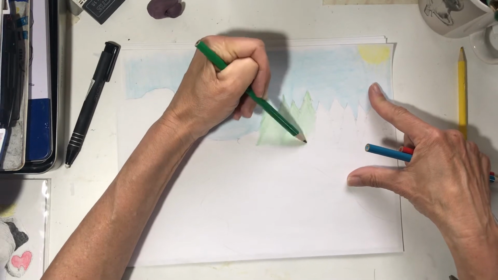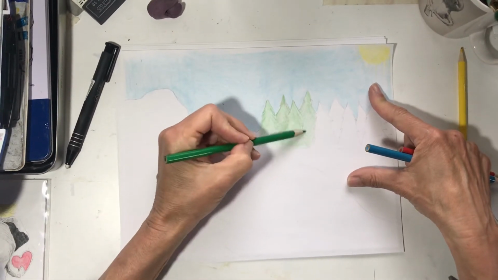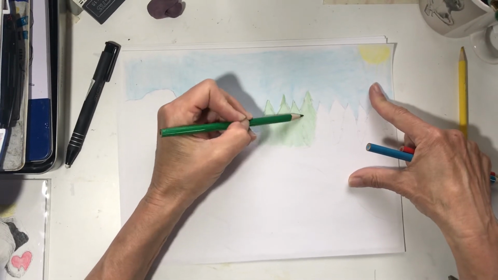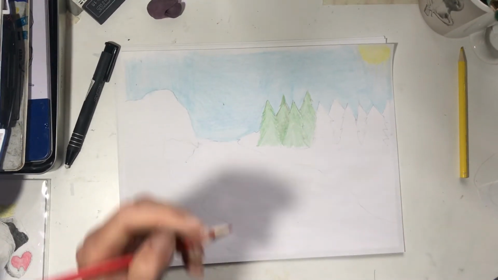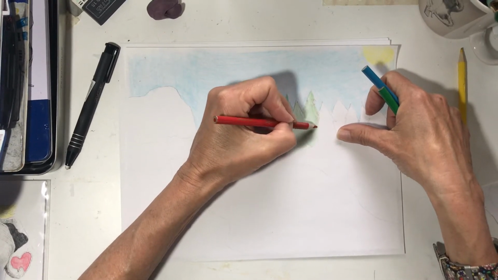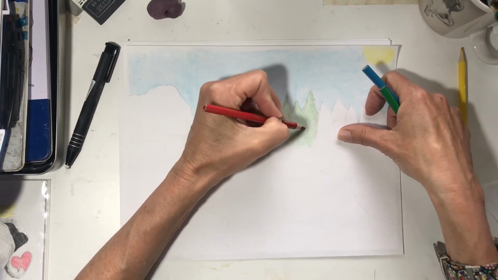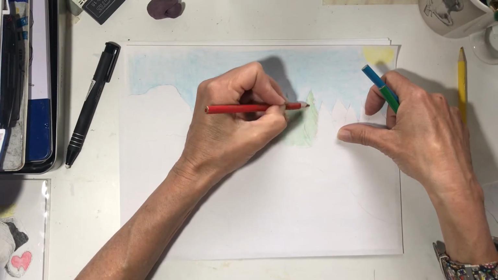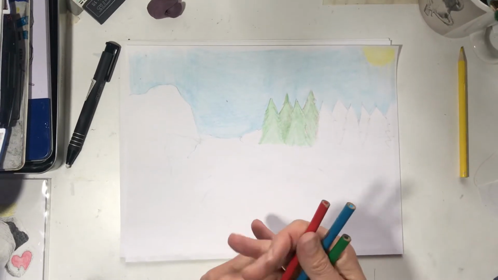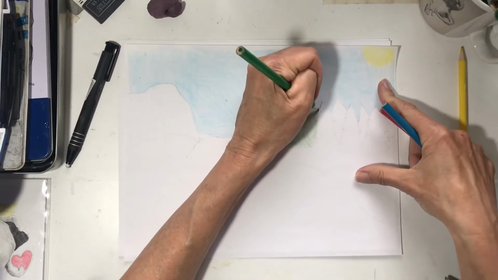Back and forth, back and forth. So let's add that red. I'm just doing little pieces of it. And you can see the red, but it actually makes it more interesting looking.